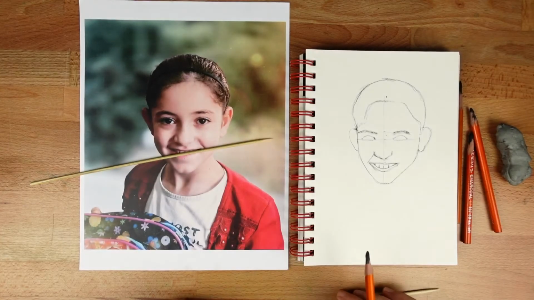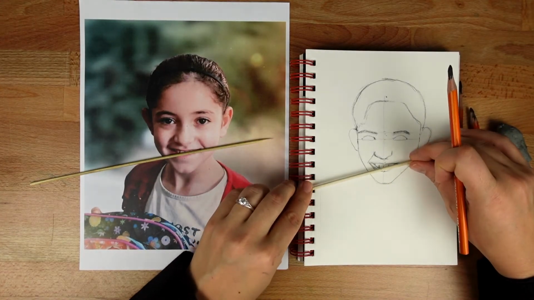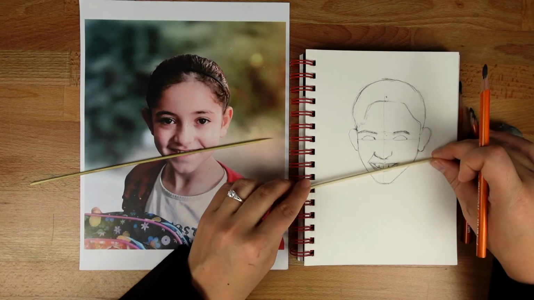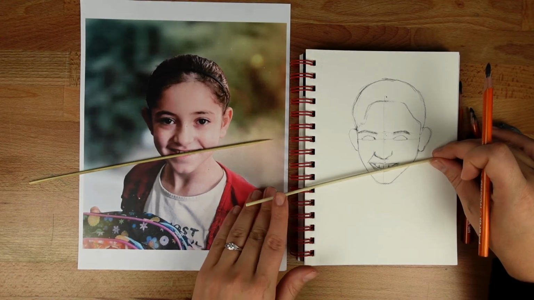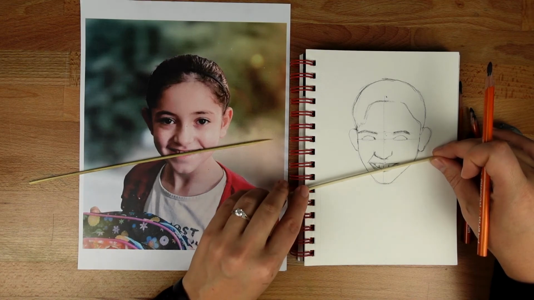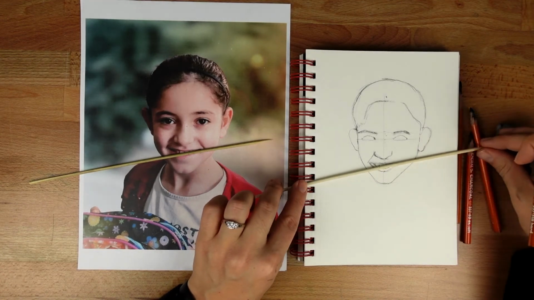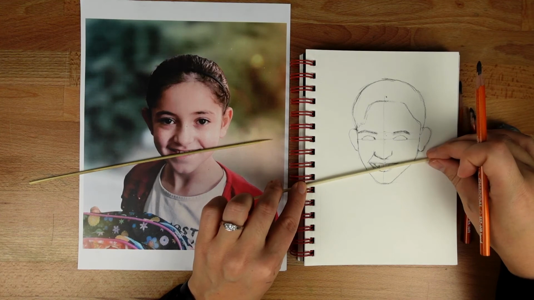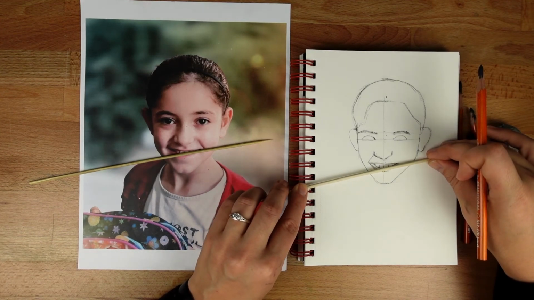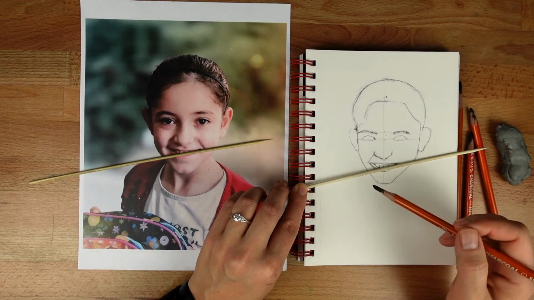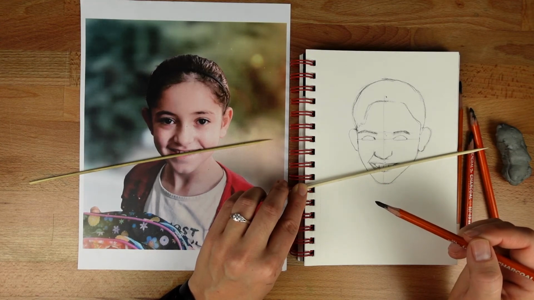So that gives me a good indication of what angle it's going to be at. And it also lets me know if my features are right on or not. So now that I found the angle, I'm going to go ahead and fill that in, and then we'll come back with the next step.